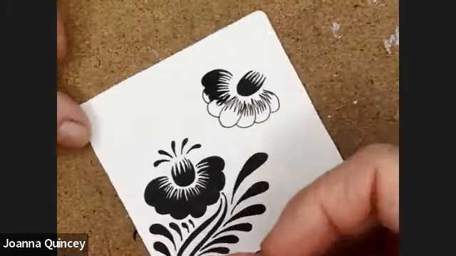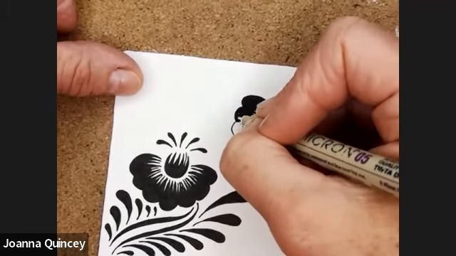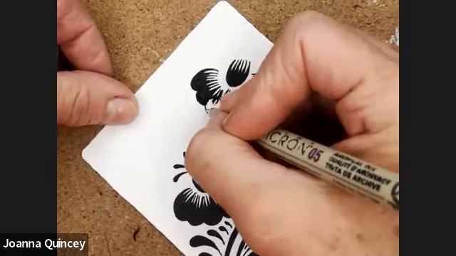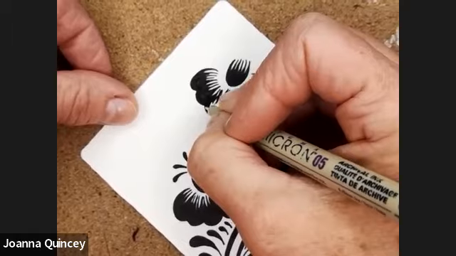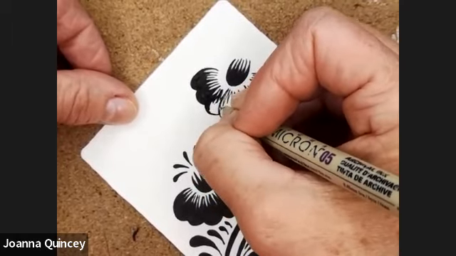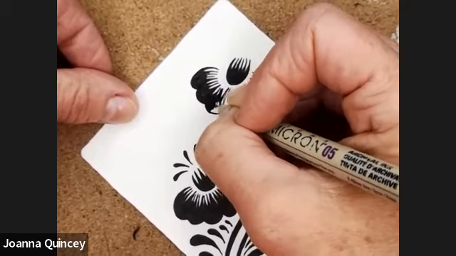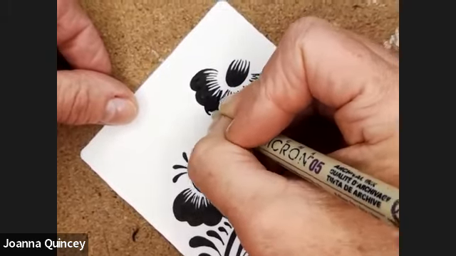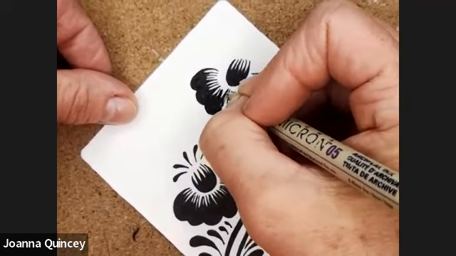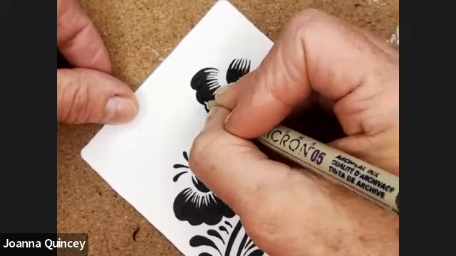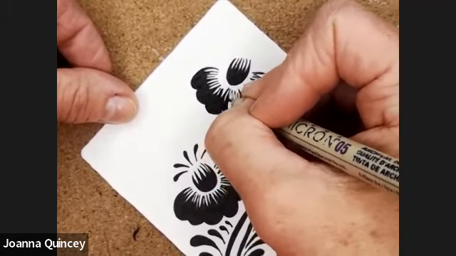Please do consider going and Googling Ukrainian art, because it's not just painting, it's ceramics and embroidery as well. And there is so much inspiration there. And I think recognizing that culture, recognizing that we need to respect and honor that creative culture is very, very important.